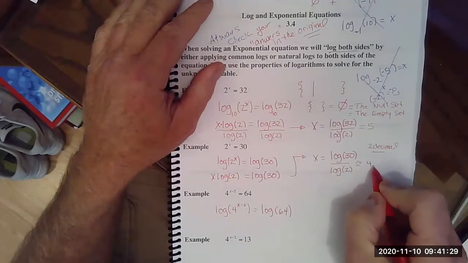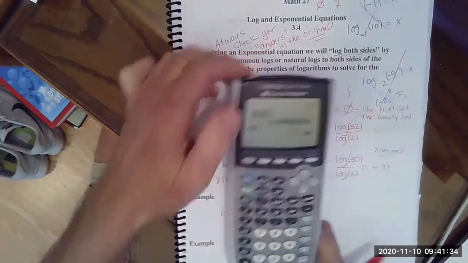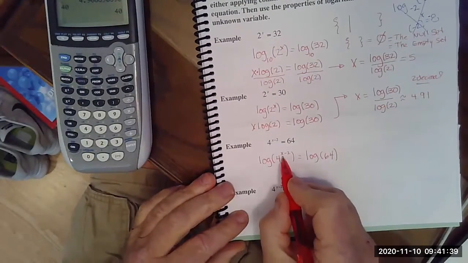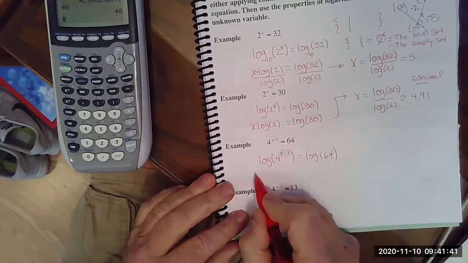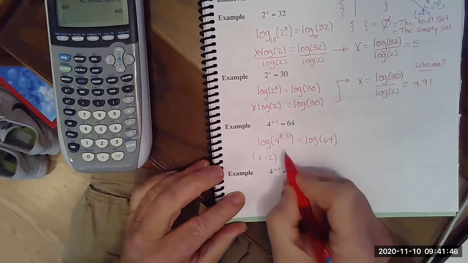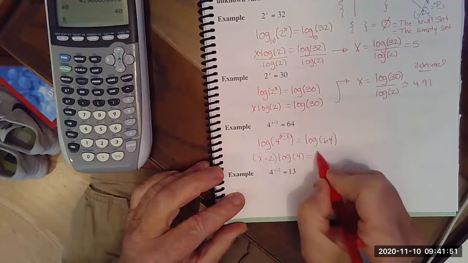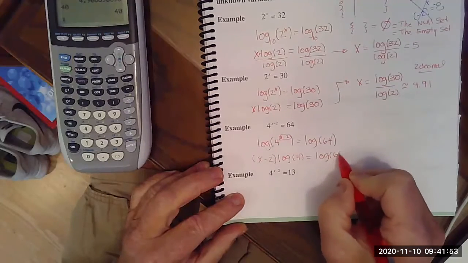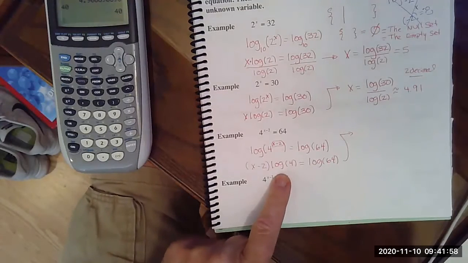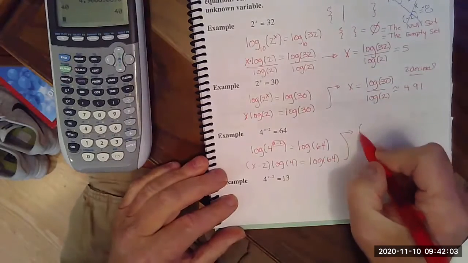Squiggle, squiggle, 4.91. Is that what I think it was? Yeah, 4.91. Okay, this one here, what comes down in front? The entire power, but you need to put that in parentheses. And then you go log of 4 equals log of 64. I get rid of the log 4 like I have in the past, and I'm left with the parentheses.